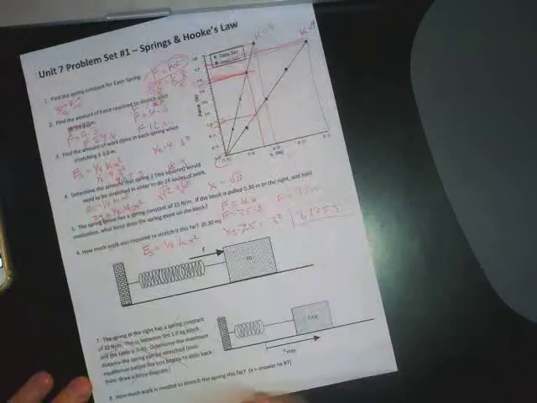So you can kind of see how we use the Hooke's law equation and the spring energy equation to solve these problems. Okay.